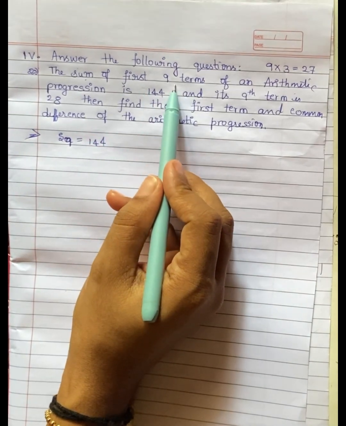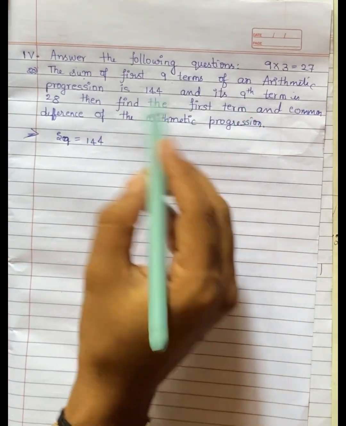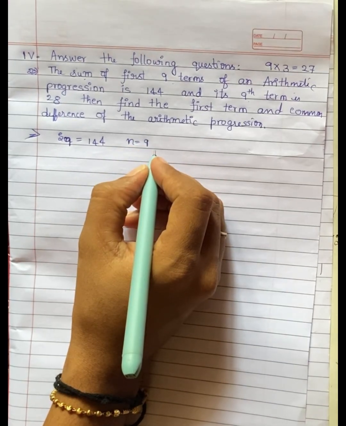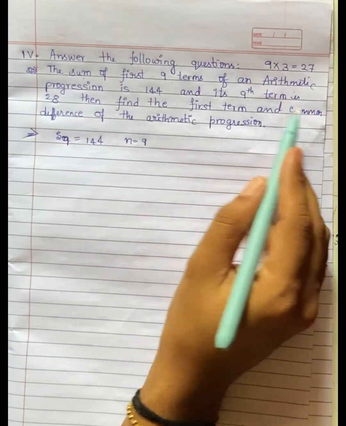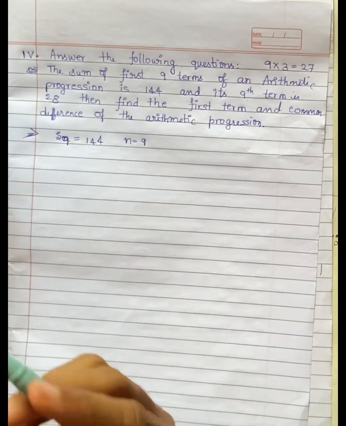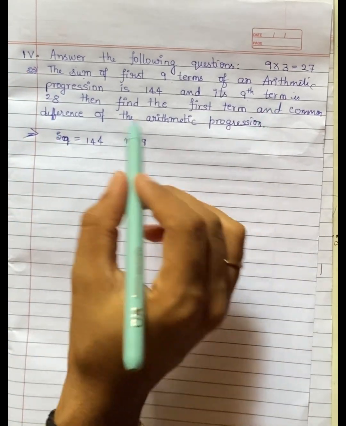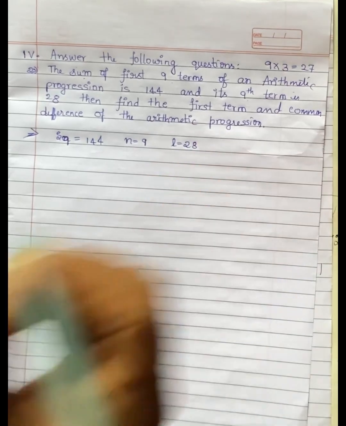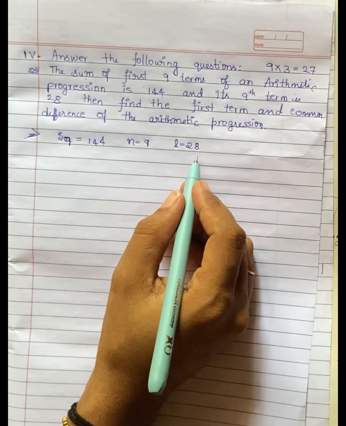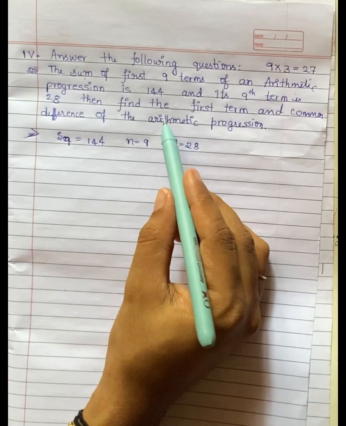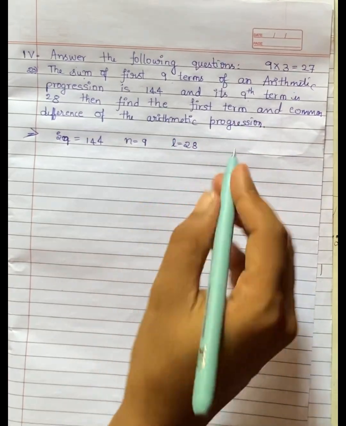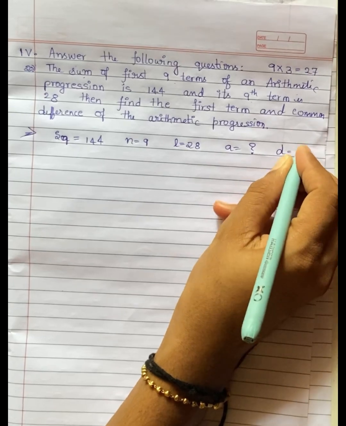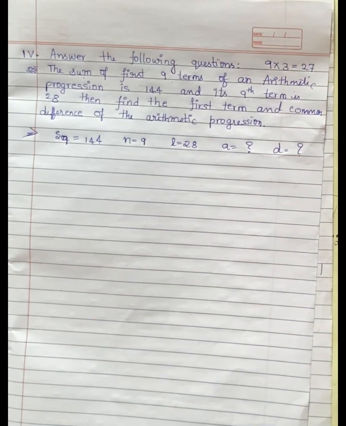We have 9 terms, that means n is equal to 9. The ninth term is 28. That means the last term of this expression is 28. L is nothing but 28. So this is the data they have given. Now they asked us to find the first term and the common difference, that is A question mark and D question mark. D is nothing but the common difference.